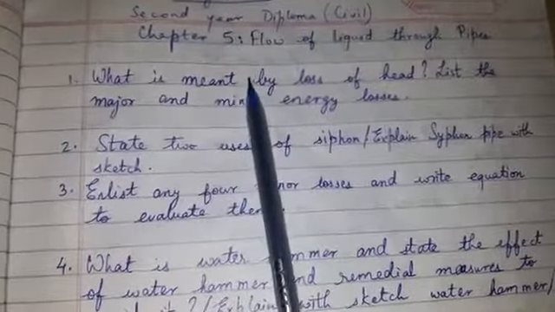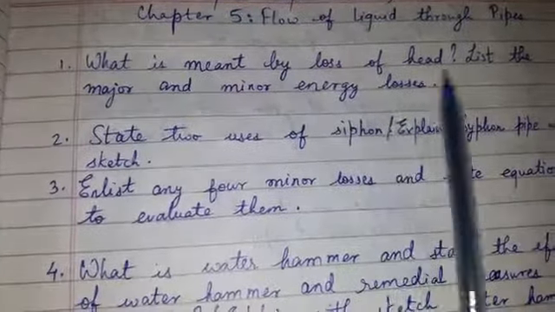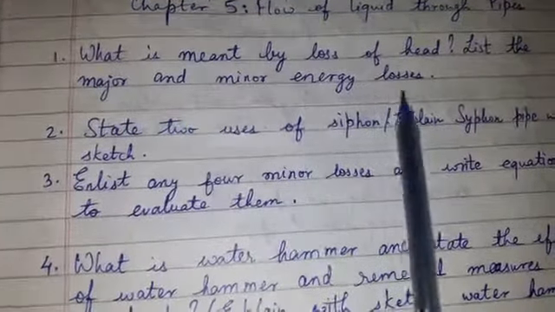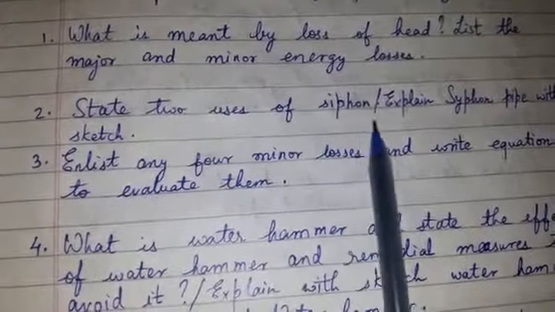Chapter number 5. Flow of liquid through pipes. What is meant by loss of head? List the major and minor energy losses. Question number 2. State two uses of siphon.